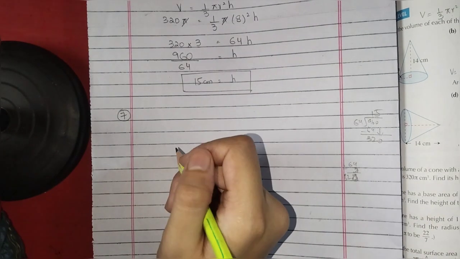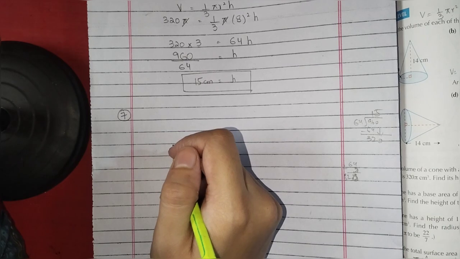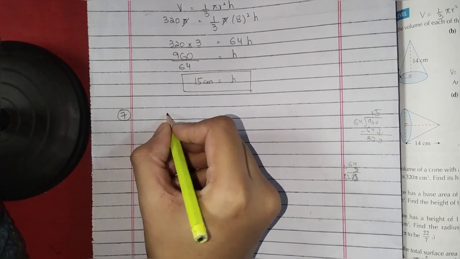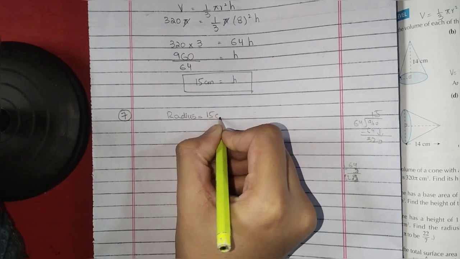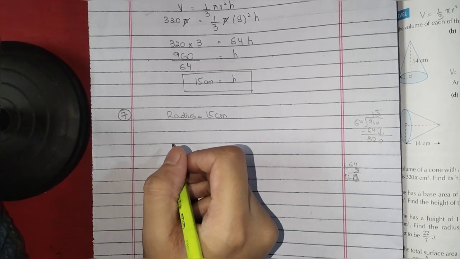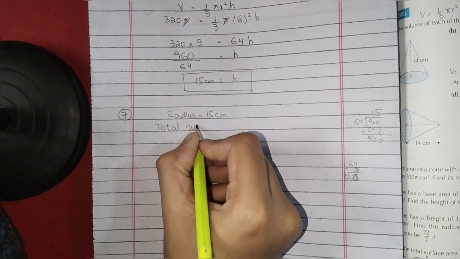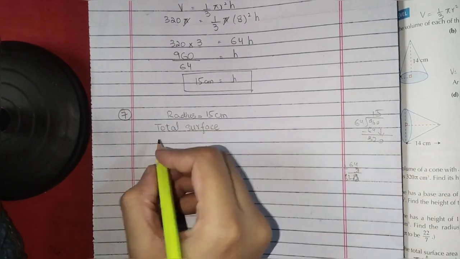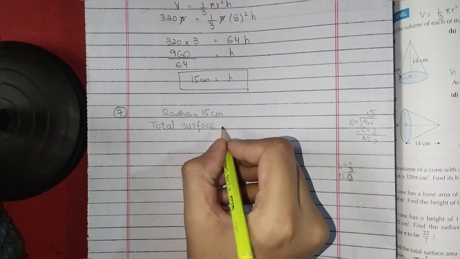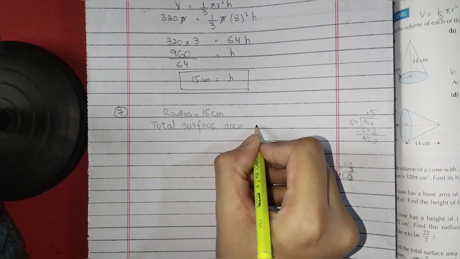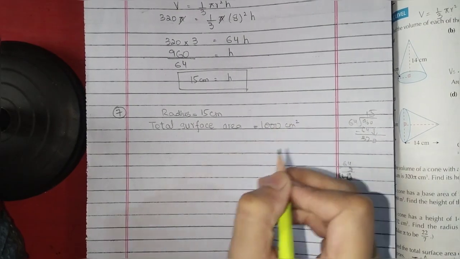Let's have a look at question number 7, in which we are given a cone with a circular base of radius. Radius is equal to 15 centimeter. Given that the total surface area of the cone is again given, you have to keep in mind total surface area is equal to 1000 centimeter square.